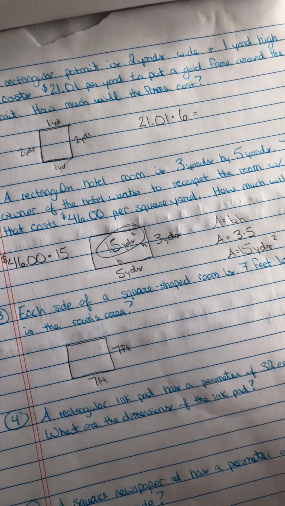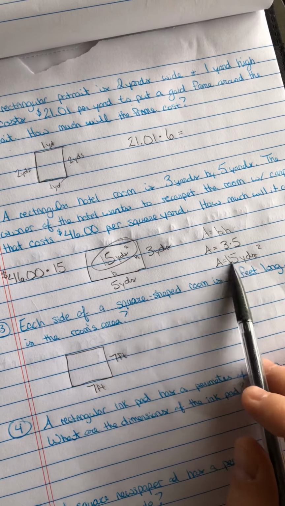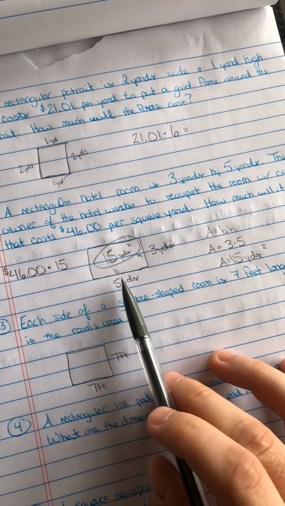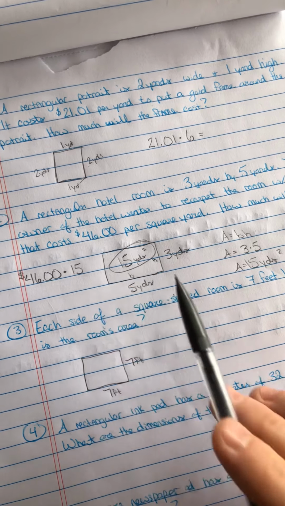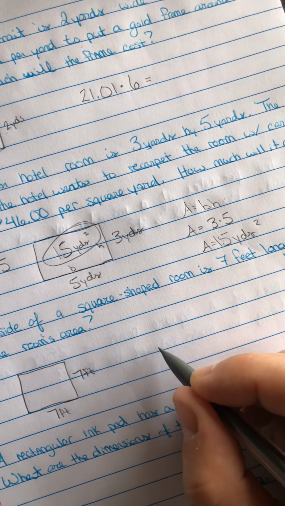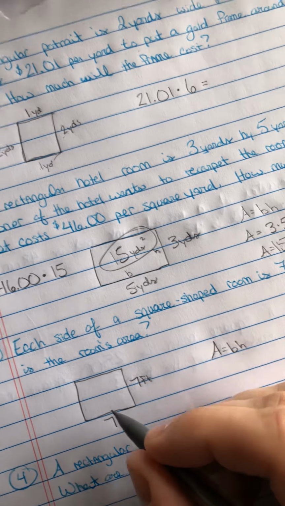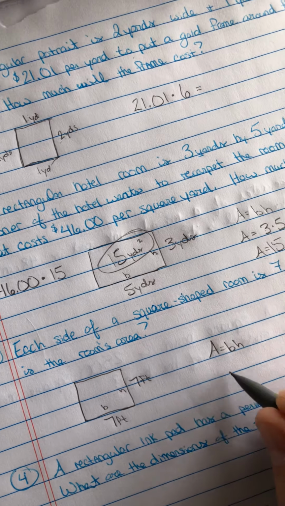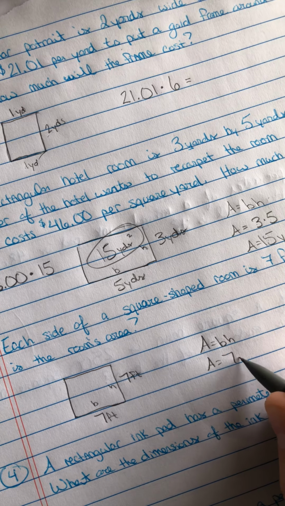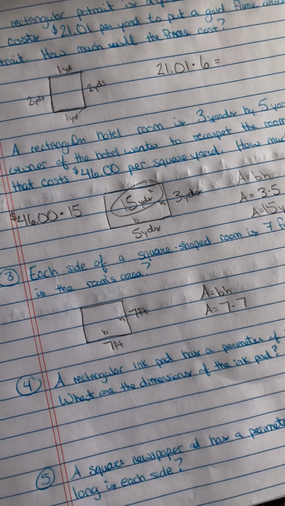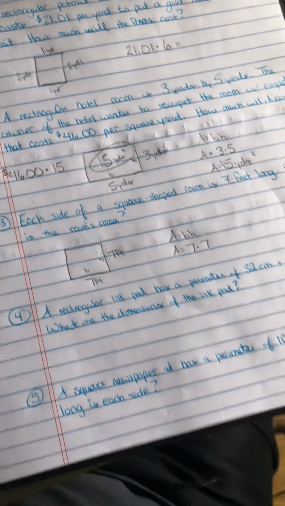We kind of already did this step. You did your base and your height. Well, a square is no different than a rectangle. The area will be the base times the height. So here's the base, here's the height. So we're going to do area is 7 times 7. Okay, then you'll get your answer.